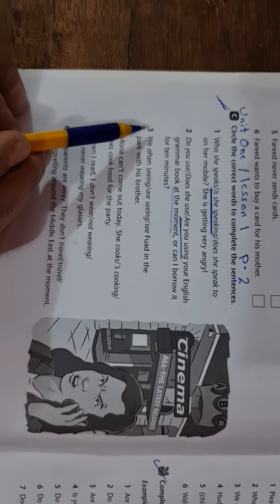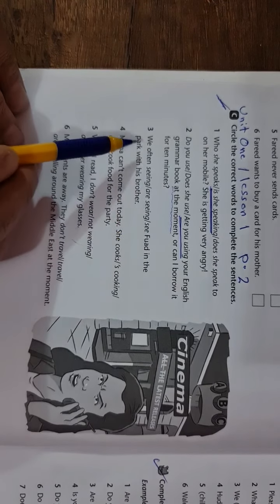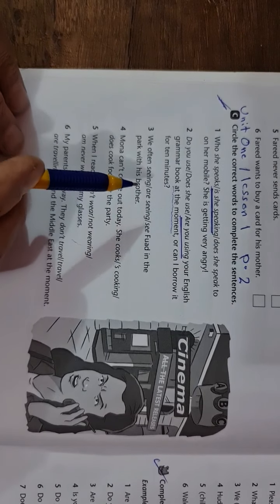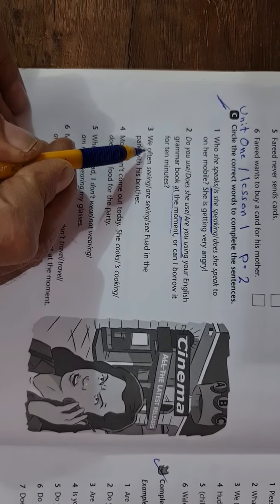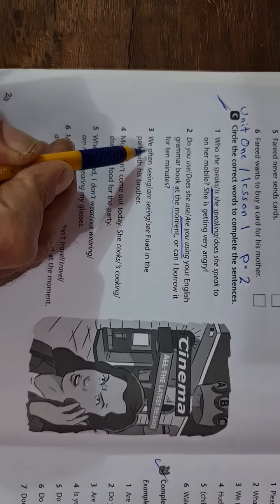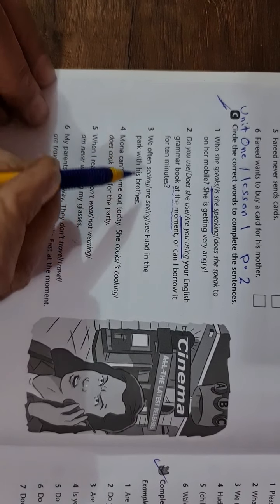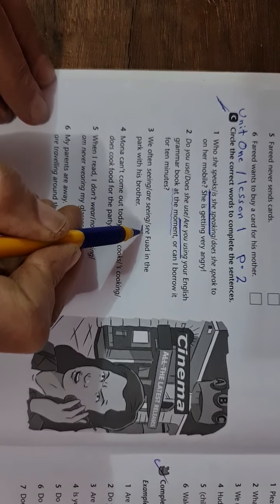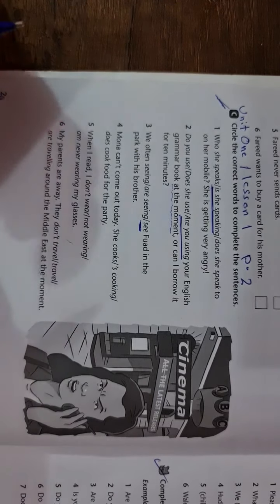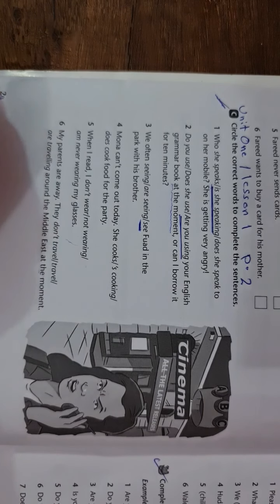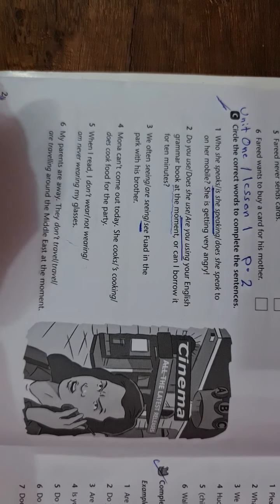Yes. Number 3, we often see Fuad in the park with his brother. Pay attention to me, students. Here we have often, and often is an adverb of frequency, ظرف تكرار, that is used with the present simple. So we choose the present simple, which is see. We often see Fuad in the park with his brother. It expresses an action that is repeated. It expresses an action that is happening regularly.